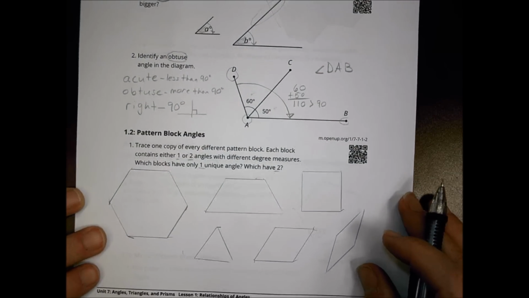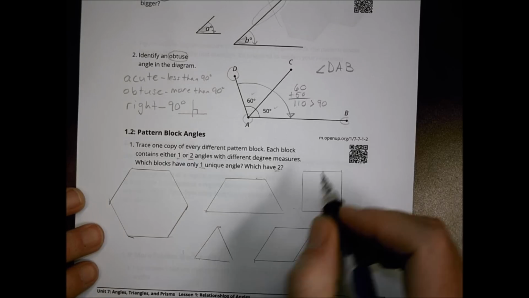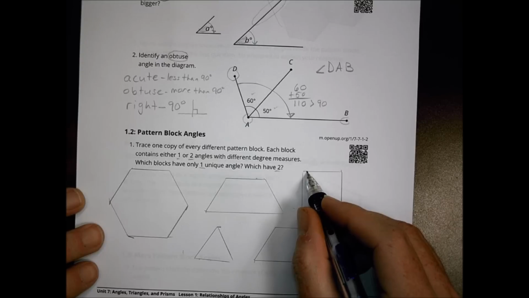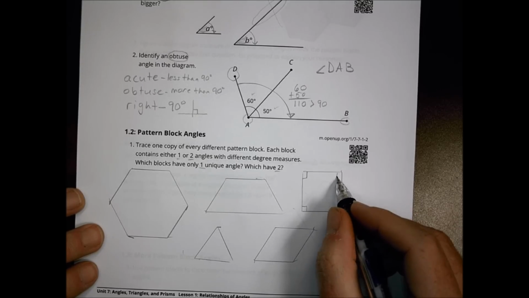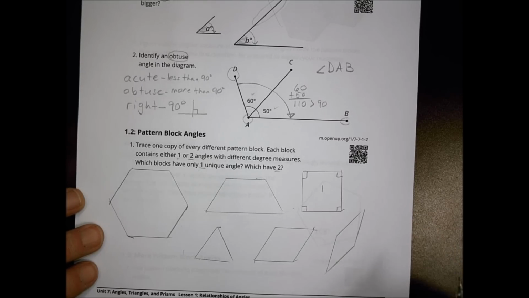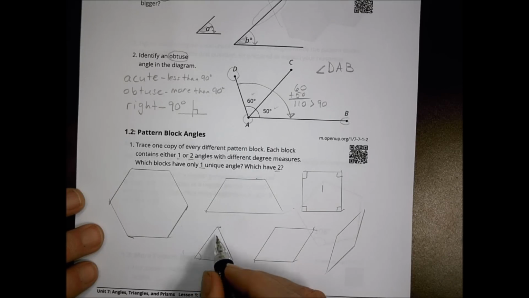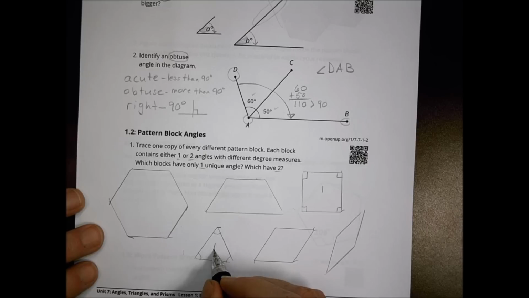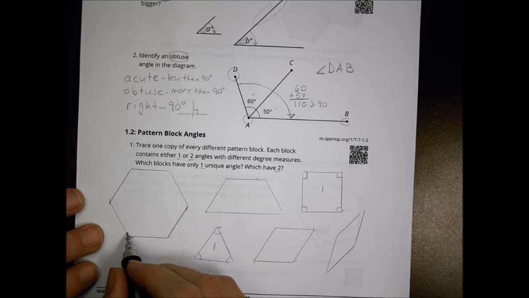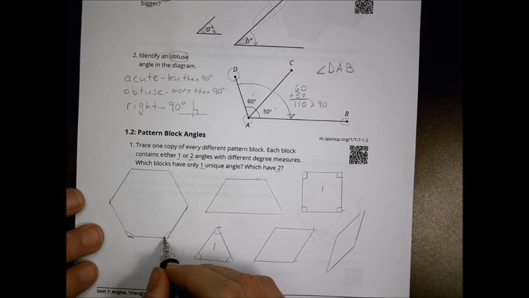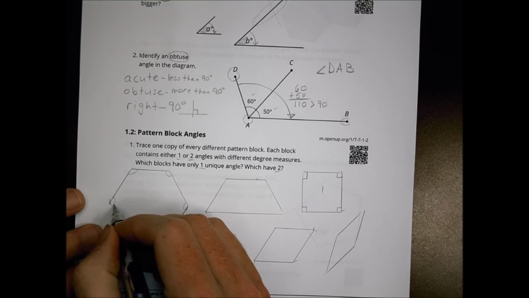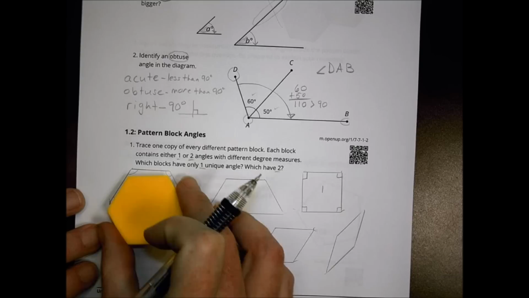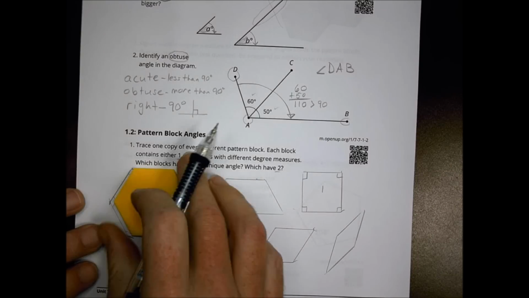And so when we're talking about which ones have one unique angle, that would be things like the square, where there's the same angle in all four spaces. So that's a one unique angle one. The triangle, here, here, and here, those are all the same. That's one unique angle. The hexagon is the same in all these spaces. It's the same angle. And again, you could use patty paper to prove that, but just looking at it, you can tell these are all the same spaces, right?